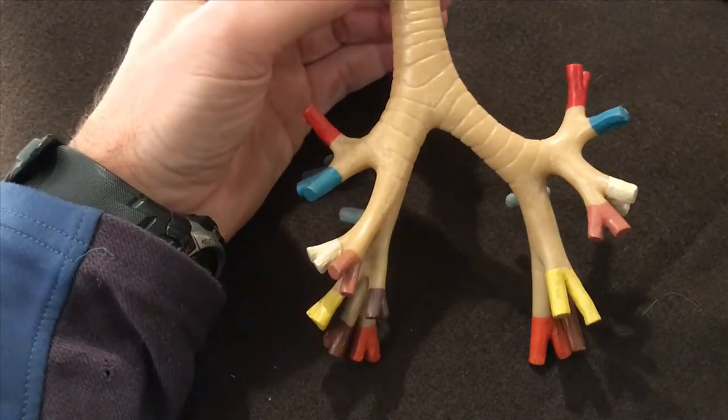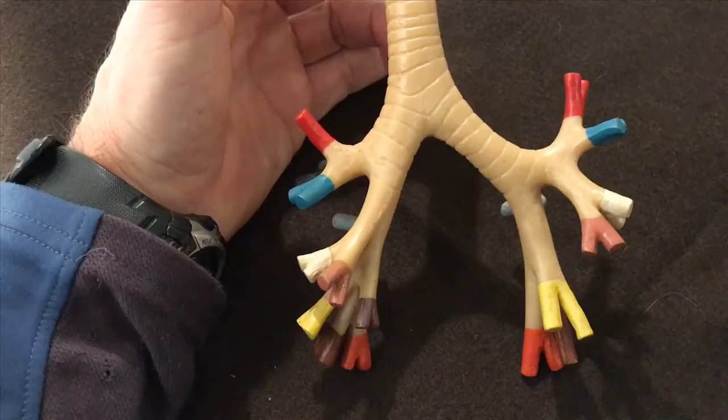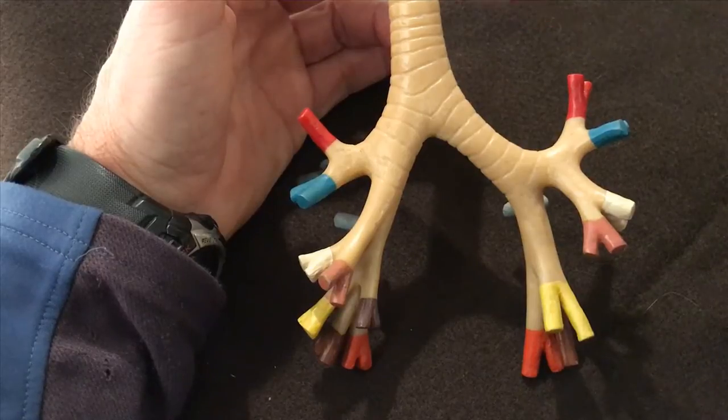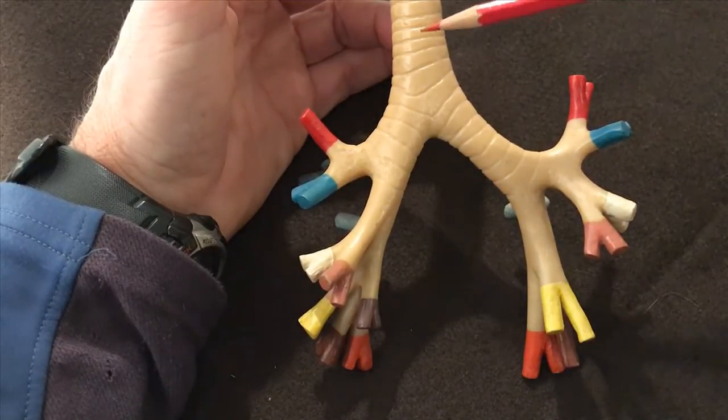Let's talk about the tracheobronchial tree. This is a model of the tracheobronchial tree. It looks pretty intimidating, but it's really not so bad once you've gone over it once or twice. And let's go ahead and do that. We're looking at the tracheobronchial tree as if we were looking from the front.